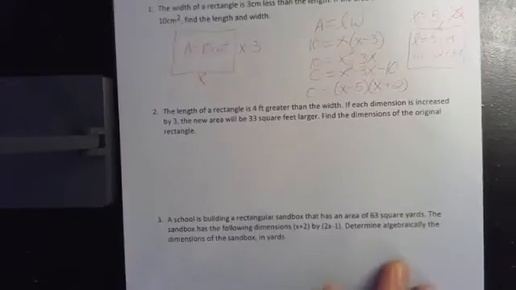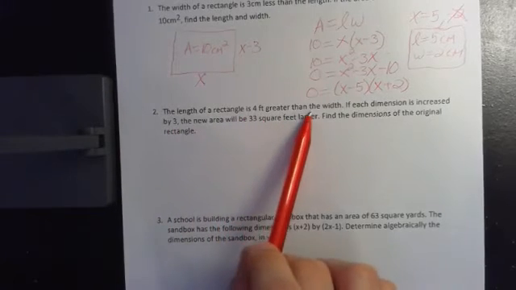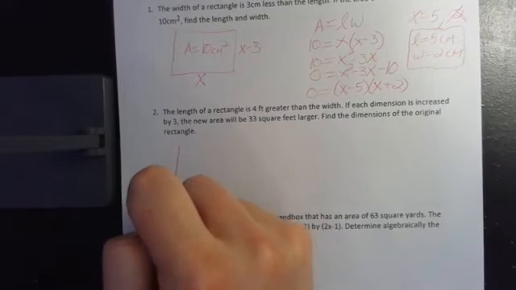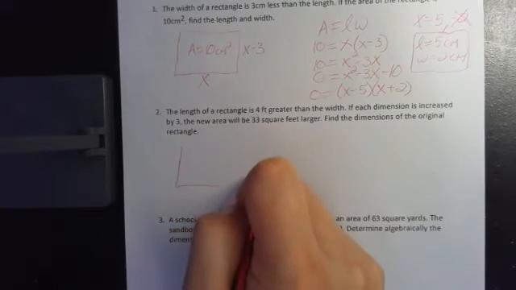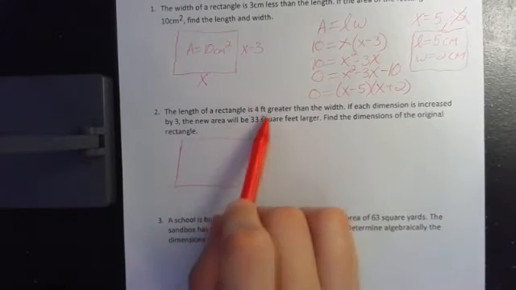Okay, moving on to number 2. So for number 2, it says the length of a rectangle is 4 feet greater than the width. Okay, so let's start by drawing a rectangle because this one's a little bit weird. There's a lot being described here. So the length of a rectangle is 4 feet greater than the width.